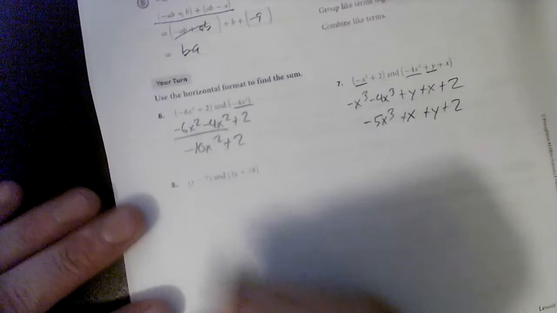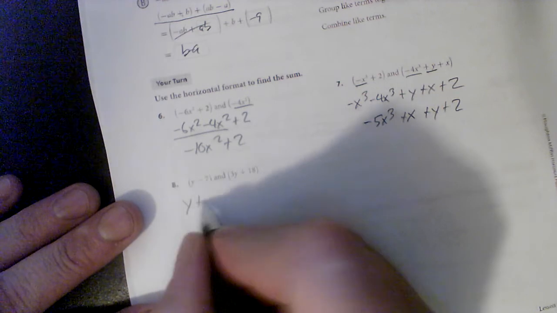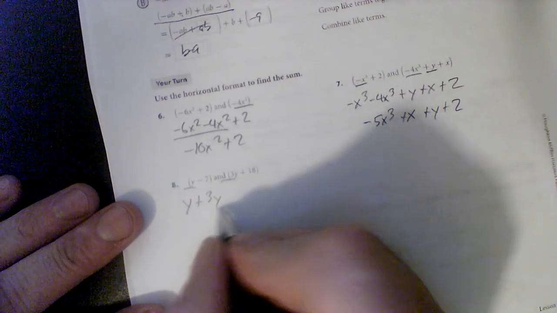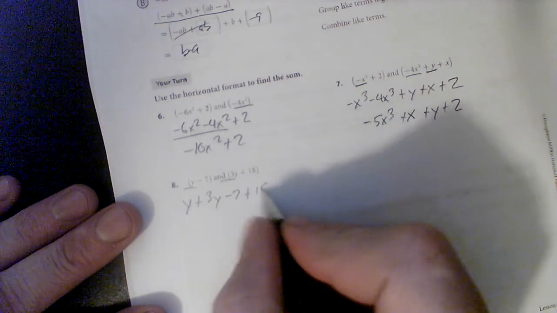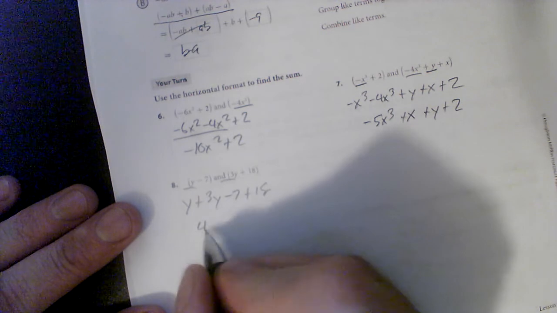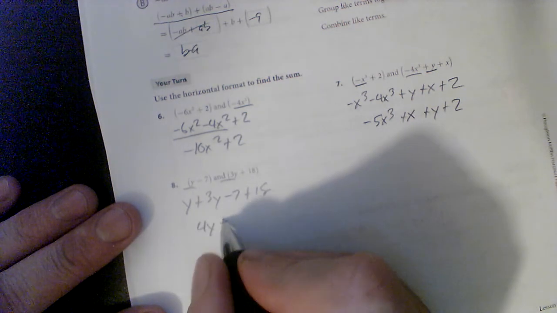And then we have our x and y's. X is next to each other. Over here, we've got our y plus, there's 1. We'll put the 3y, the like term, next to it. Minus 7 plus 18, which gives us 4y plus 11. Alright. We've actually gone through 4 of 6 pages.